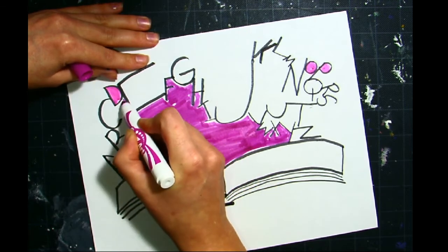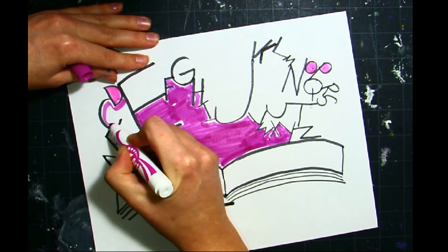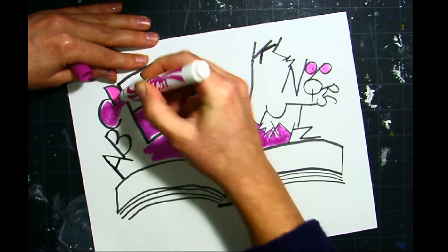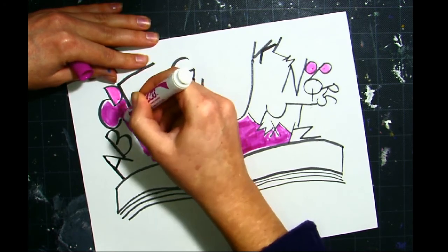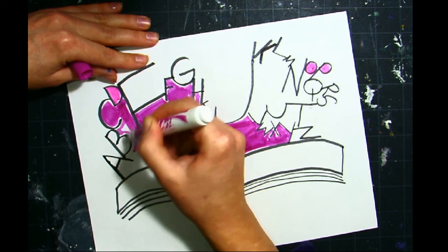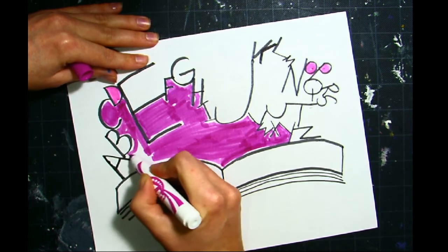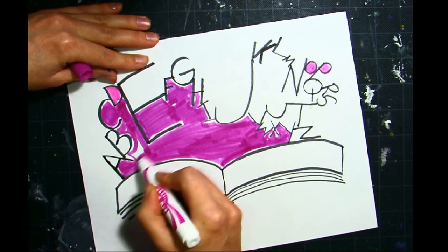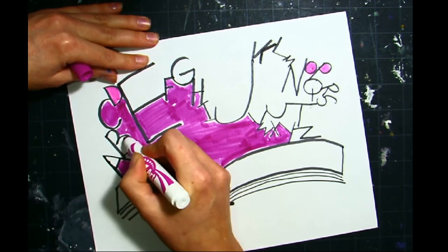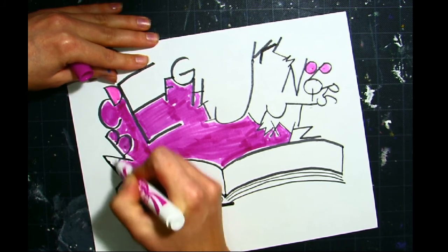So however you decide to color this, those are your goals. You want to make it look like it's fun to read out of books, because I don't know about you, but I love to read. I have a lot of books at home. Okay, and I'm going to show you what this is like when it's done. So have fun creating your alphabet art coming out of your book.